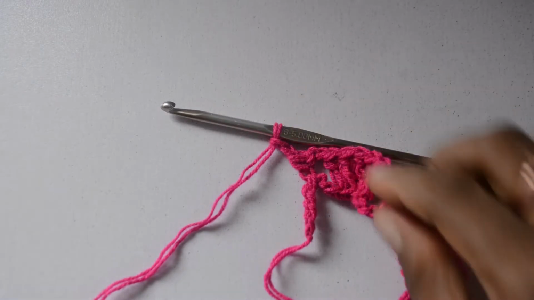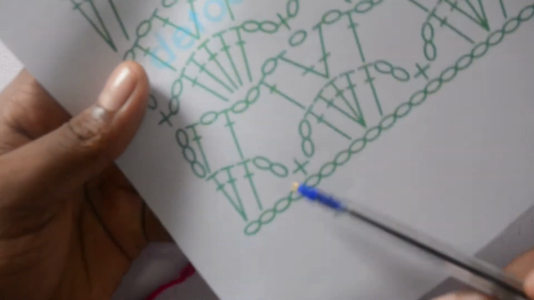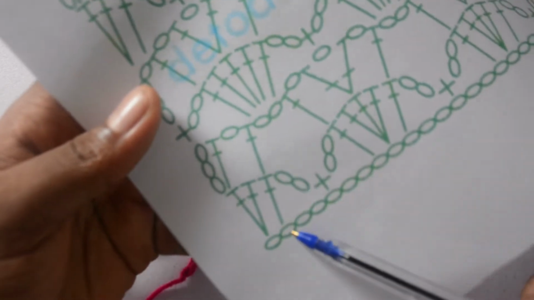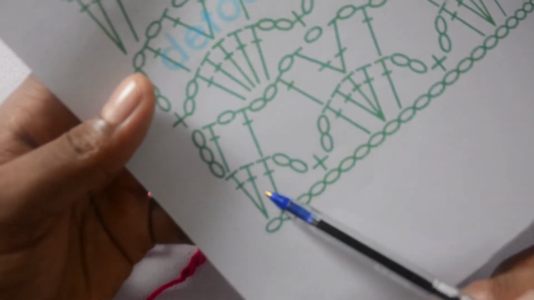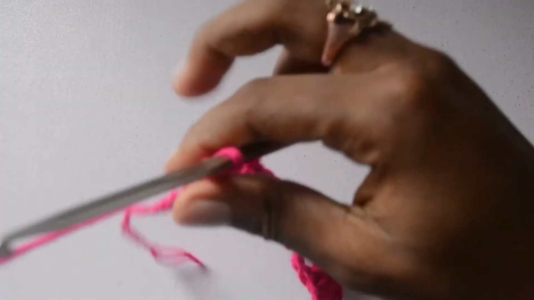I'm going to go back to the diagram to see how I'm supposed to end this row. So I've done the single crochet and this last chain, so I'm going to skip 2 chains as per usual. Then I do a double crochet in the next chain, and in the very last chain I do 2 double crochets. So I'm just going to be ending with 3 double crochets.